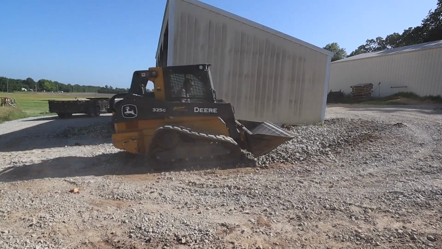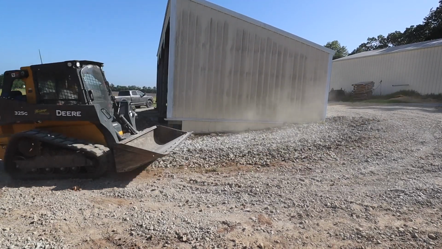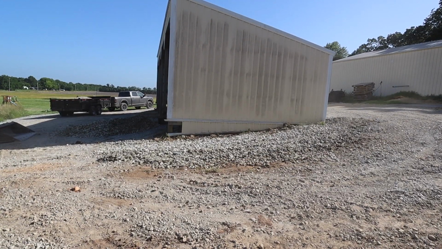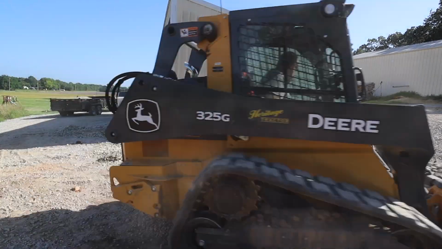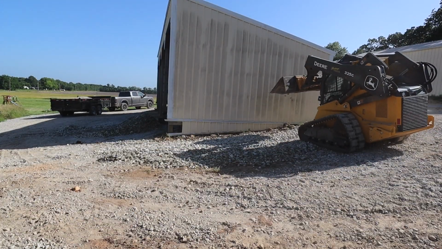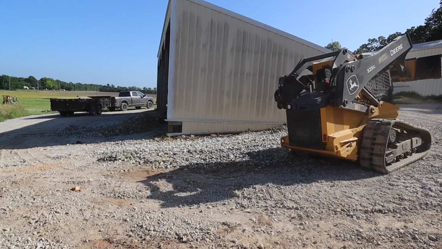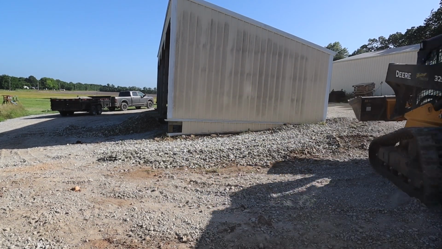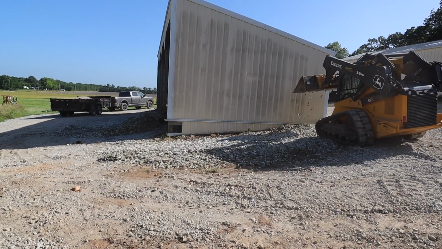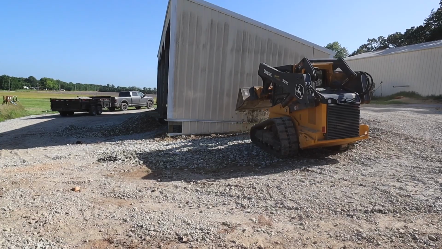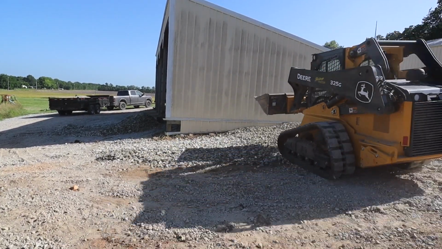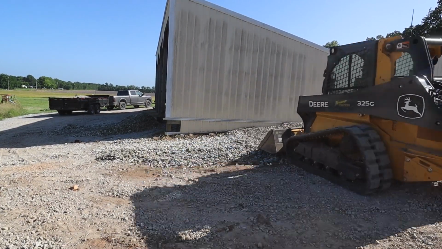Now if we look at the numbers, by an online bucket capacity calculator, my skid loader bucket should hold a half of a yard of material. A yard of crushed rock is 4,500 pounds, which means I should have 2,200 pounds, or about 1 ton per scoop.